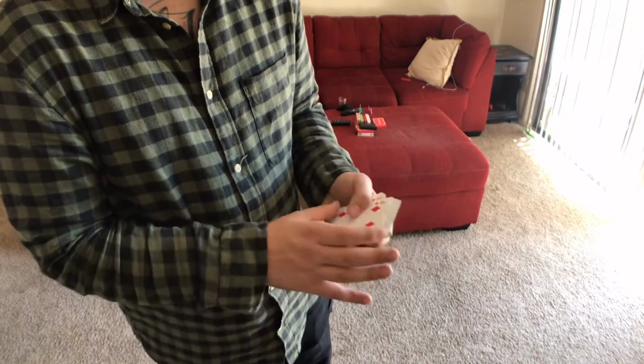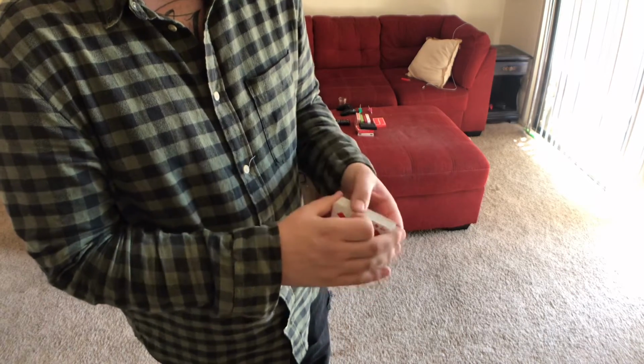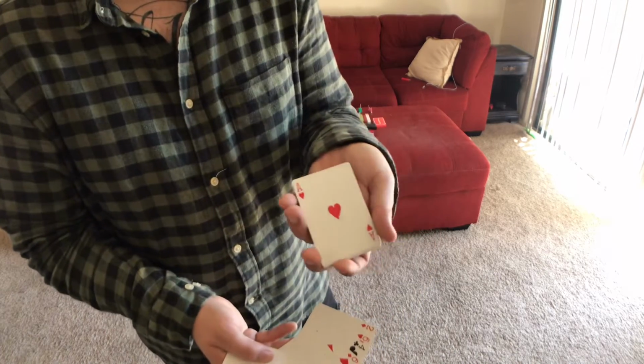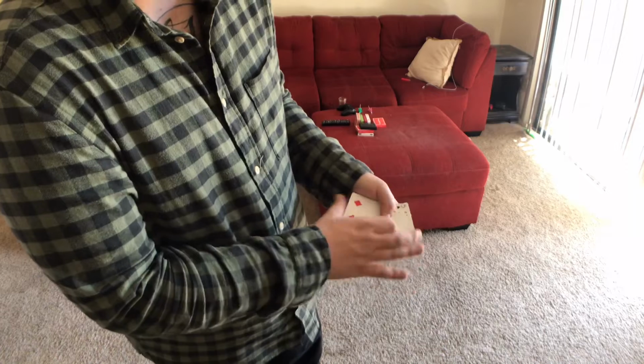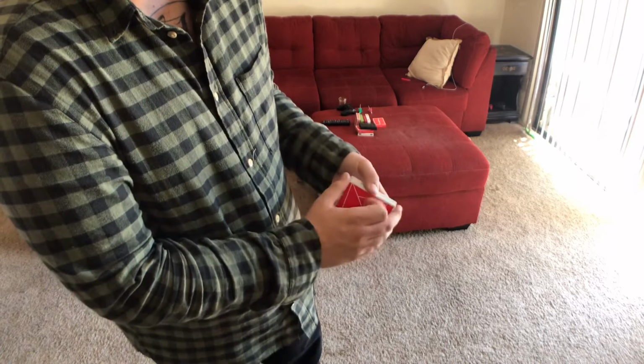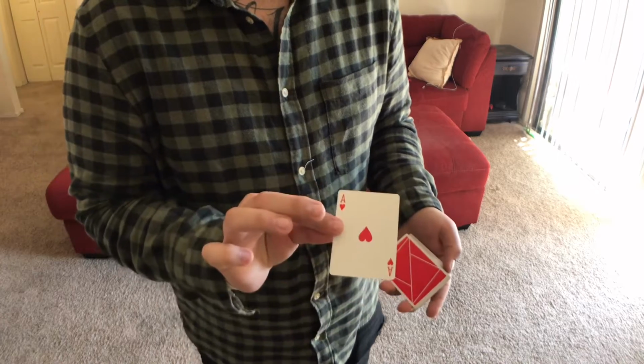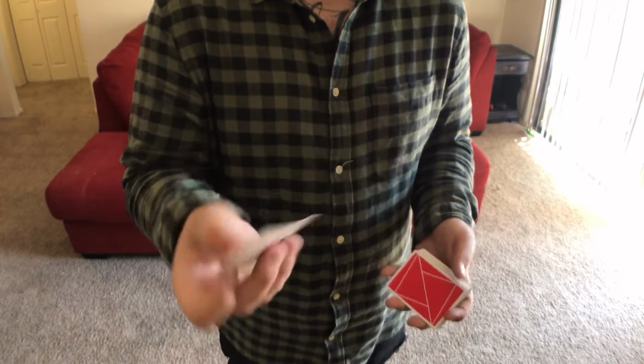Now I always do this face up, but basically how it works is you have the spectator name a card that they see. So let's say in this case, it's the Ace of Hearts. We leave the Ace of Hearts right there in the middle. We don't even touch it. Turn over the deck, apply some patter for misdirection, and before you know it, the Ace of Hearts is back on top of the deck.